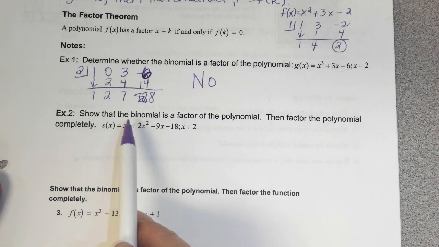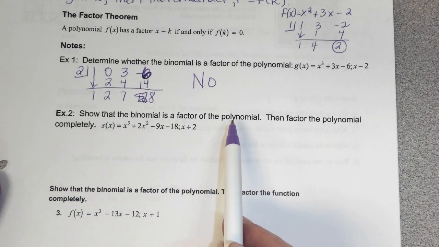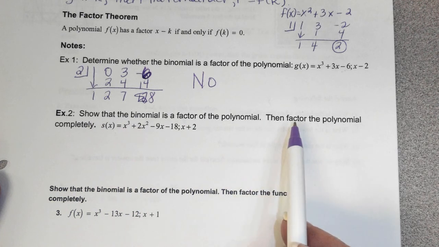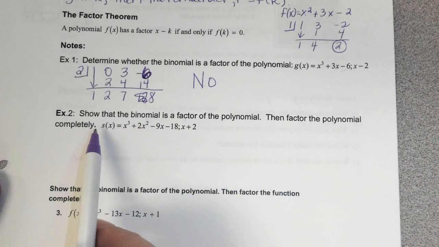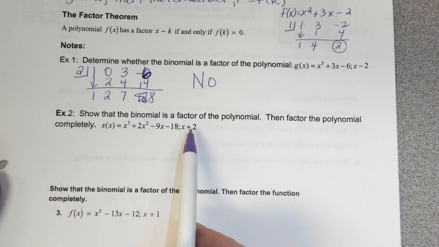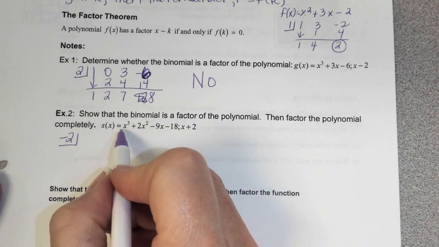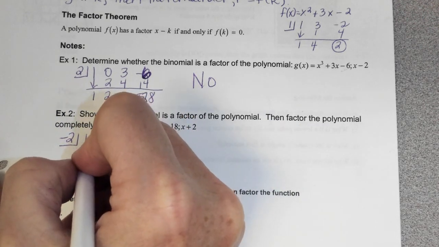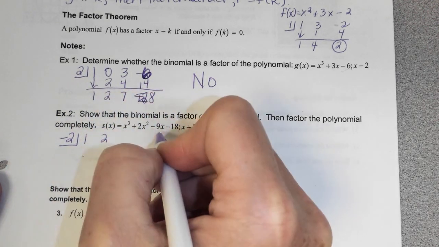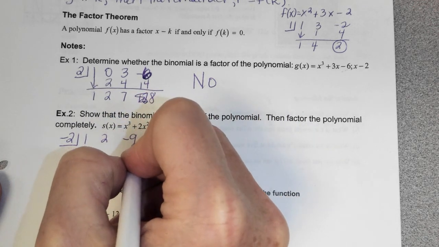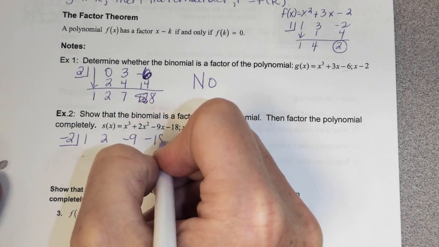It's saying to show that the binomial is a factor of the polynomial. Then factor the polynomial completely. So, what's going to go in the box? So negative 2 goes in the box. Look at your coefficients. 1, 2, negative 9, negative 18.